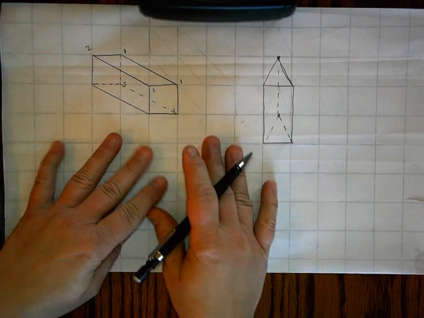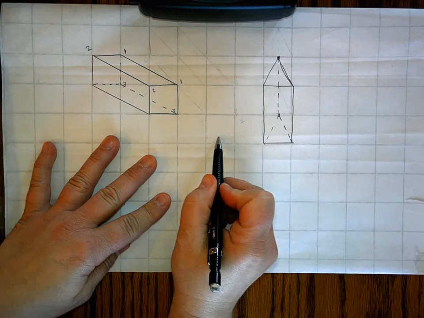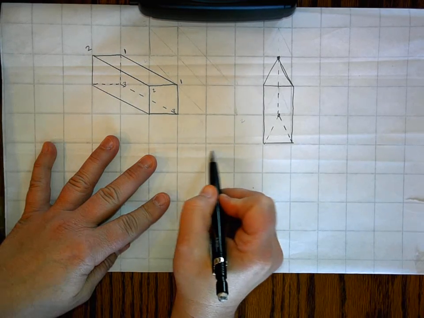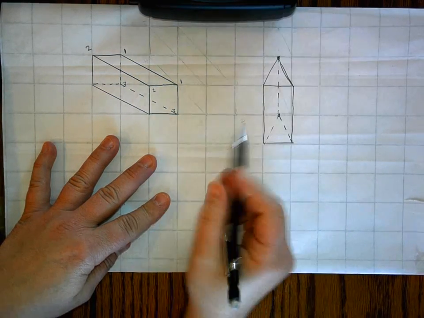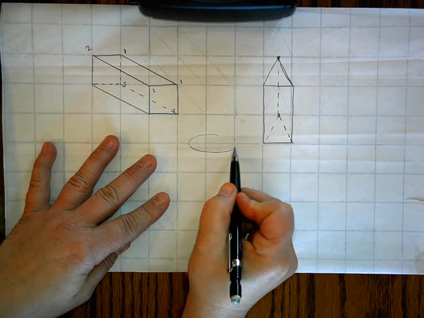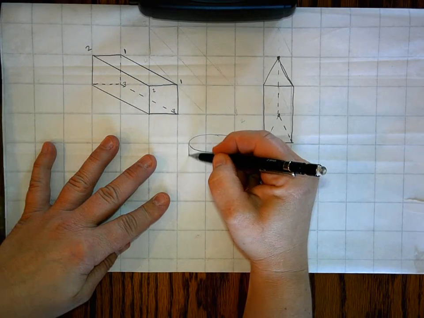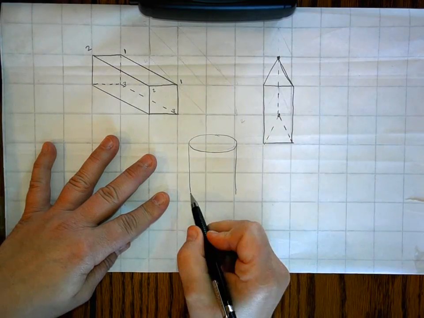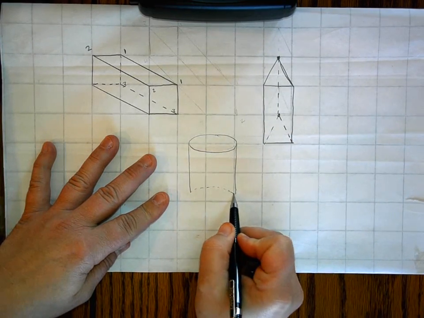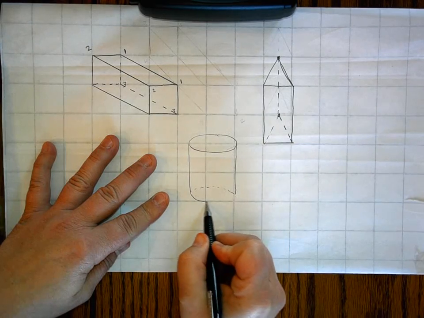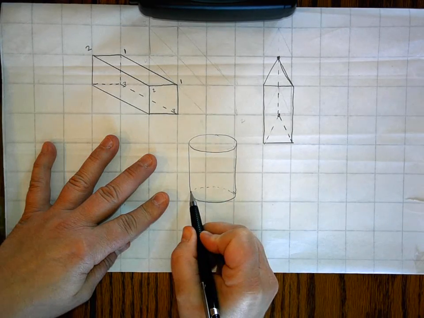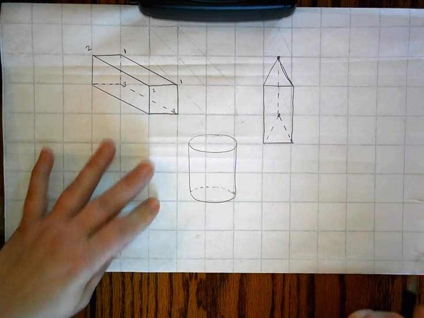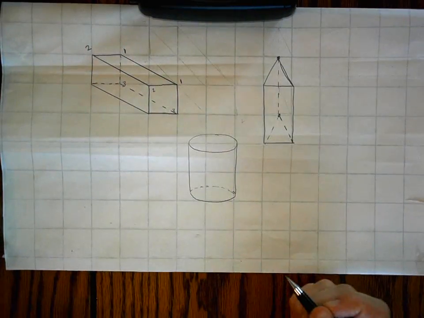A cylinder, since you didn't get to see me draw that, I start with an oval. I have to get some lead in my pencil, I see. So I start with an oval, and I draw these lines straight down. And then I join the back part of my oval with a dotted line and the front with a solid line. And there I have a cylinder.